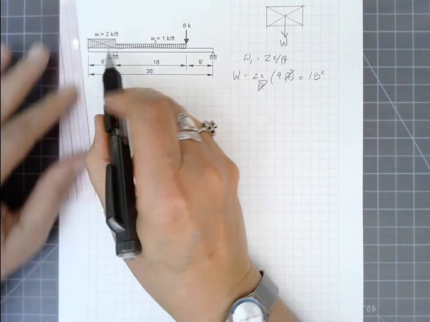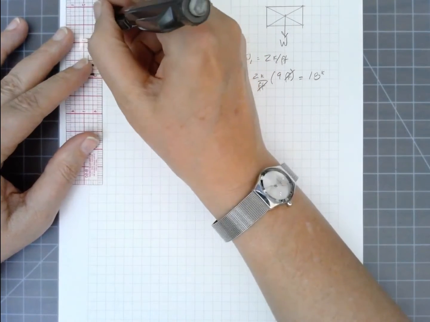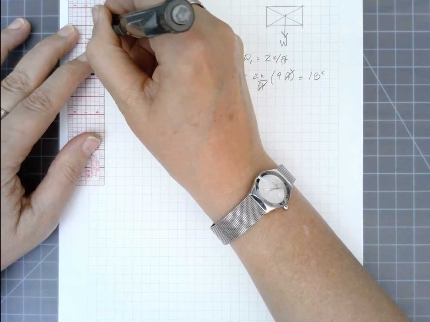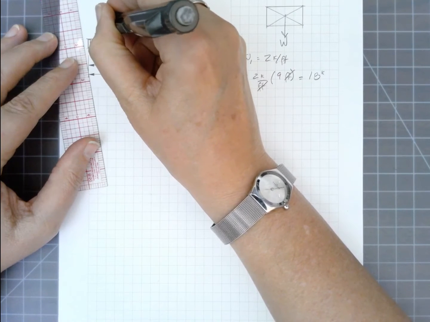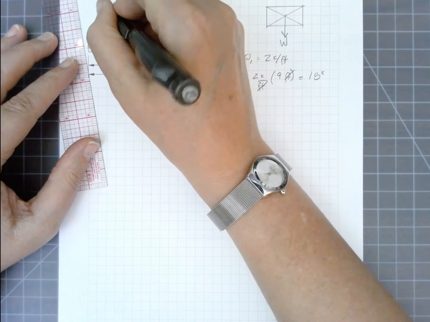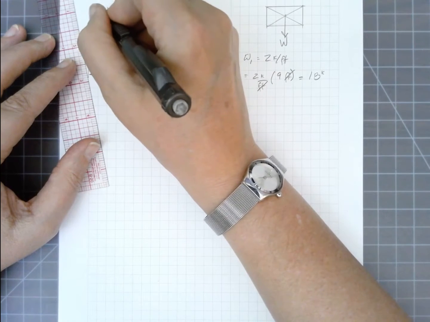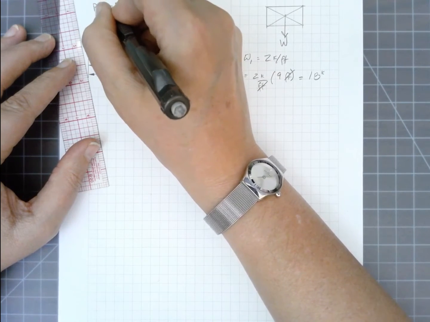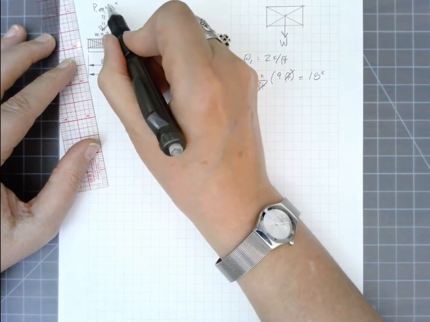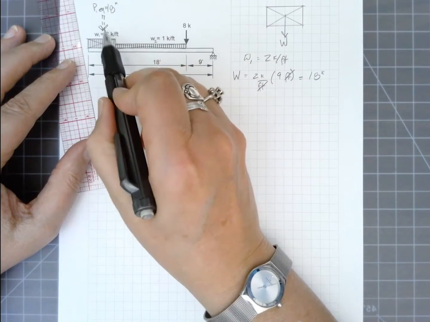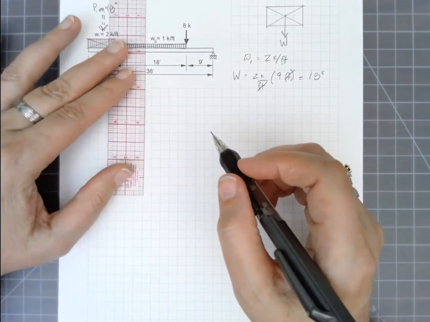That's the total equivalent load acting through the center here. And I will call this P1 equivalent is 18 kips, so as not to confuse that with an actual load of 18 kips at this point.